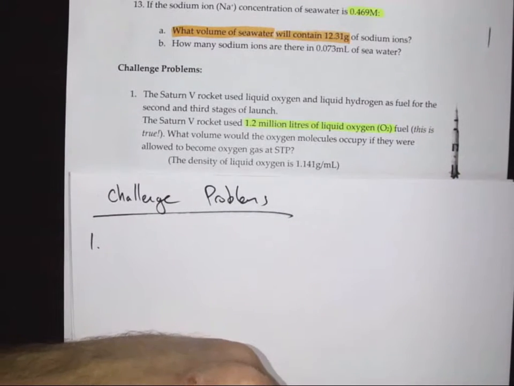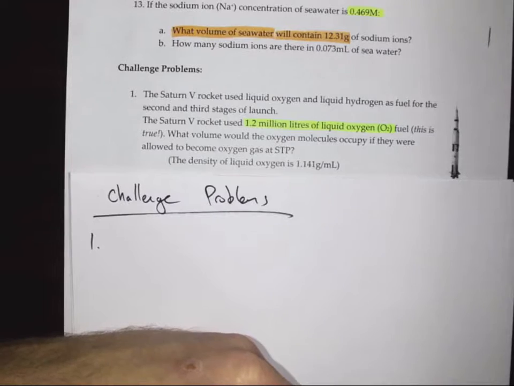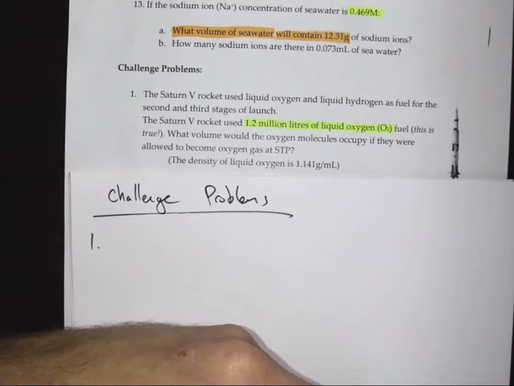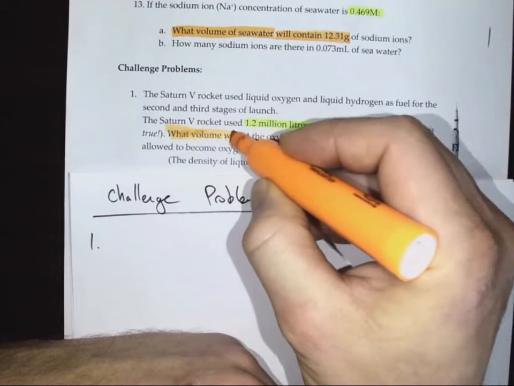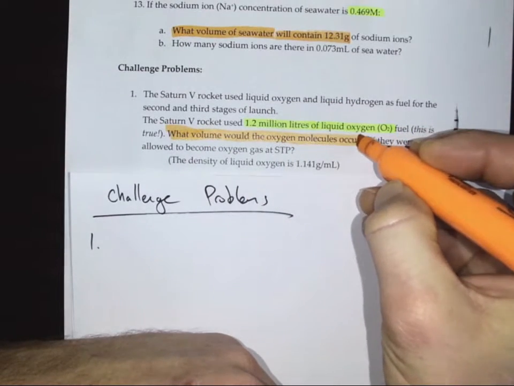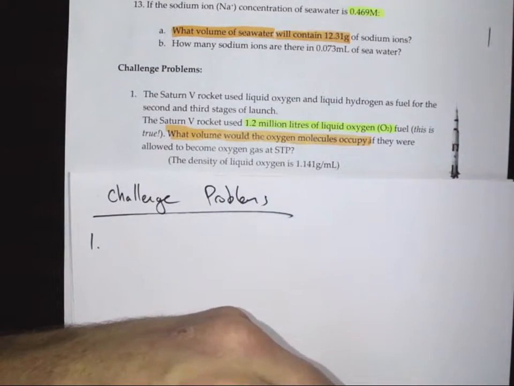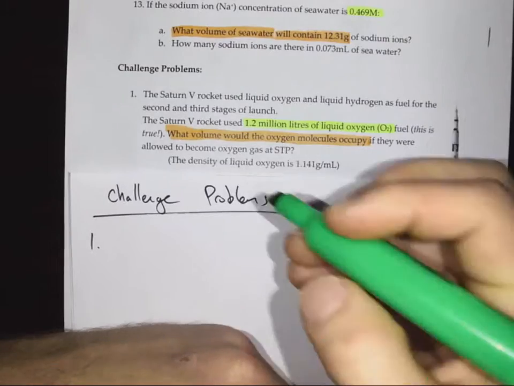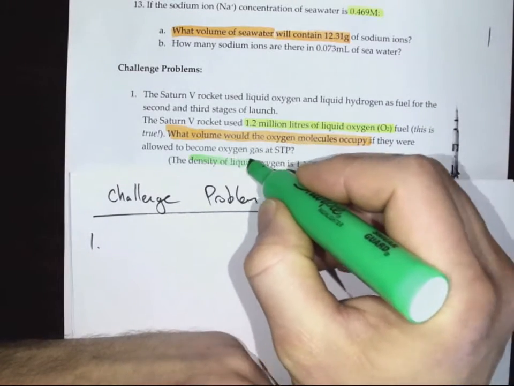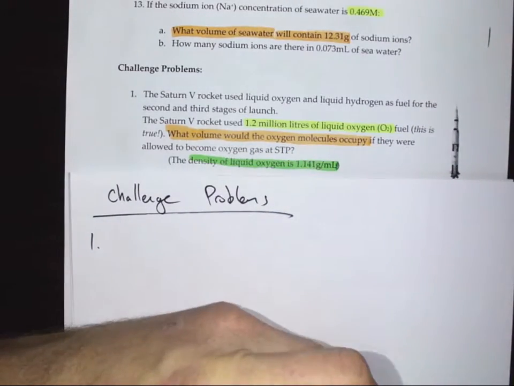And the question is, what volume do the oxygen molecules occupy if they were allowed to become oxygen gas at standard temperature and pressure? And we're also given the density of liquid oxygen. Okay.